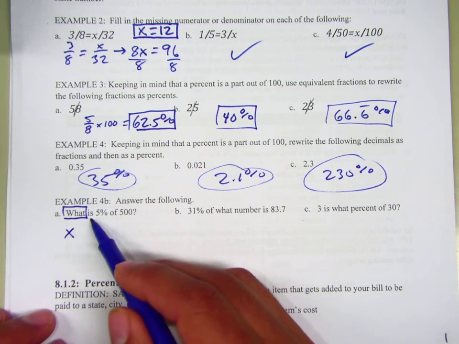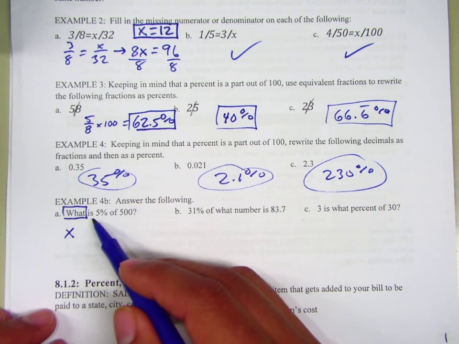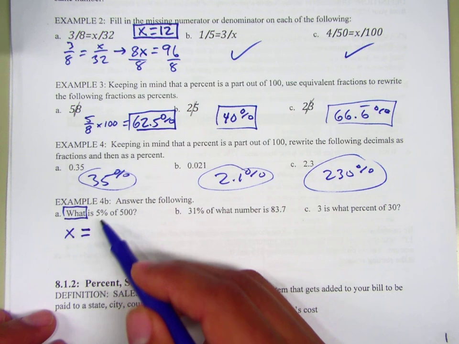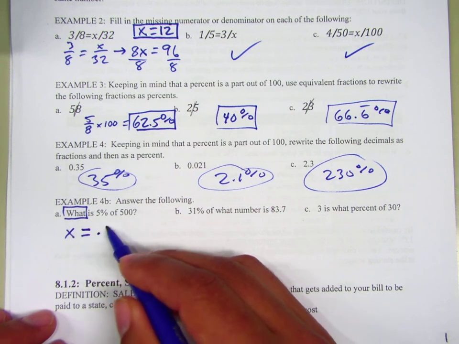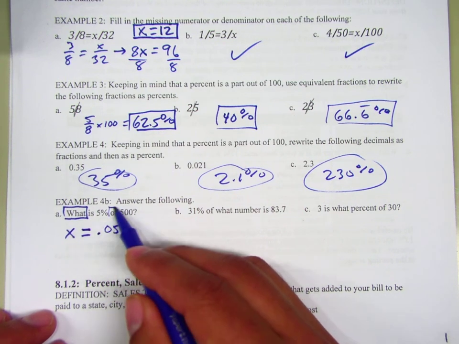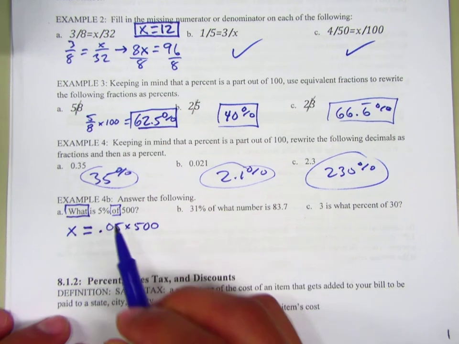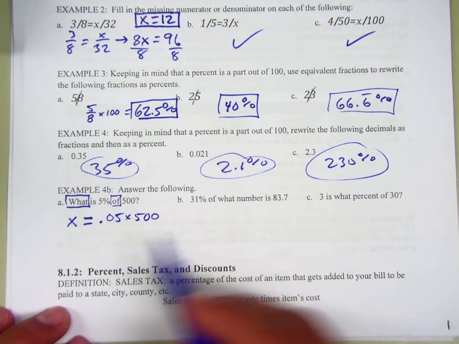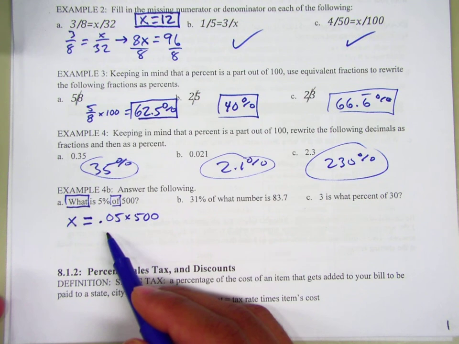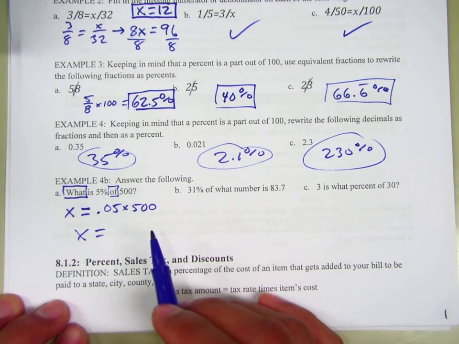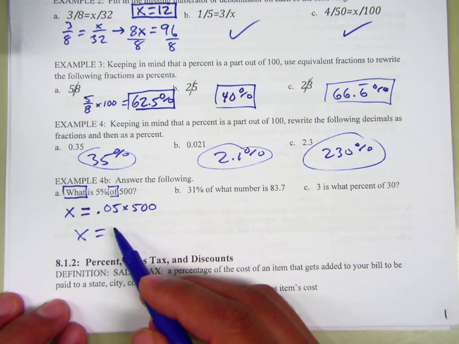What does is translate to? Symbolically in math, is an equal sign, right? 5% is written how? 0.05. Of means to multiply. So here I don't have to set up a proportion and then solve it. I just take 0.05 times 500. And what is that? 25. Okay.